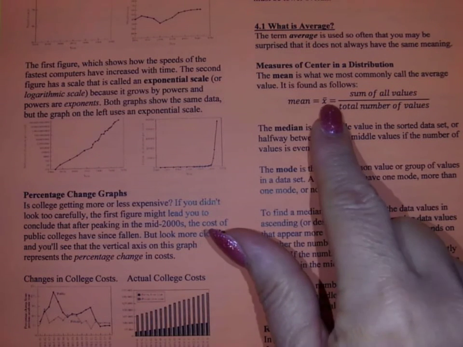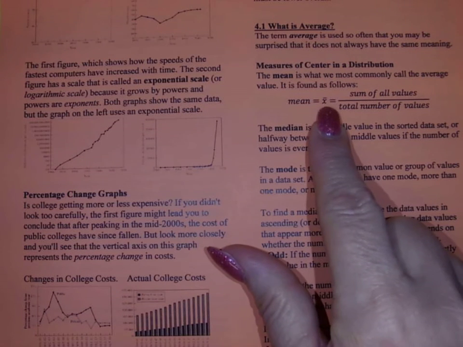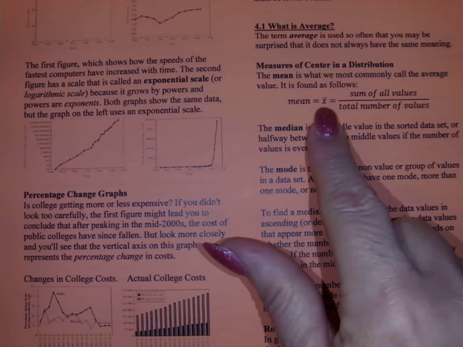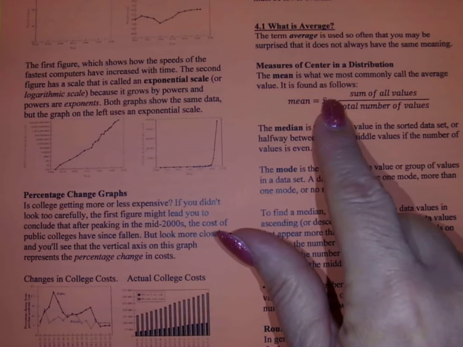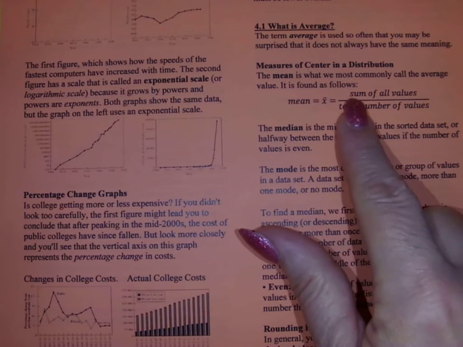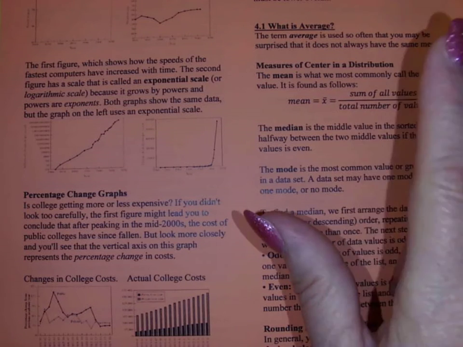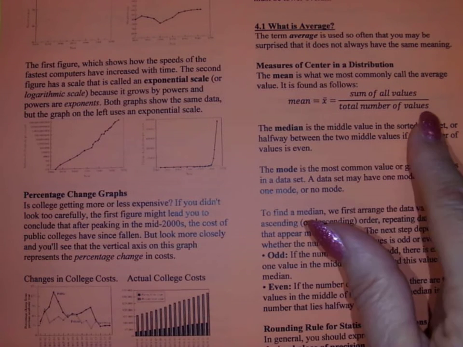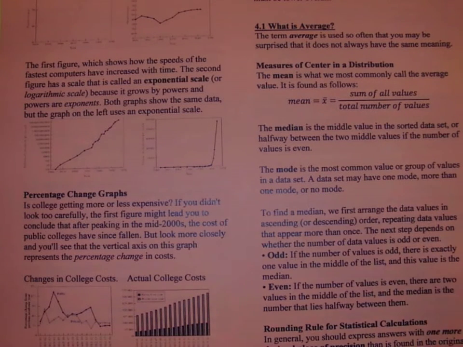So the mean, which we're going to see a lot referred to as x bar, is called x bar because there's an x with a bar over top. It's going to be the sum of all of your values divided by the total number of values. The median is the middle value in the sorted data set, or halfway between the two middle values if the number of values is even.